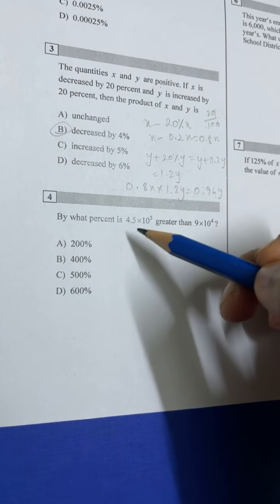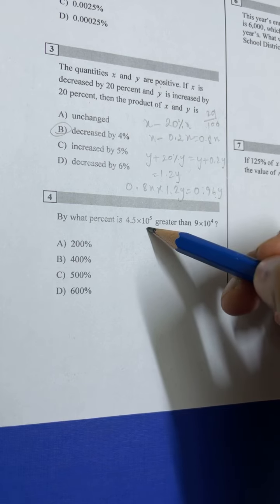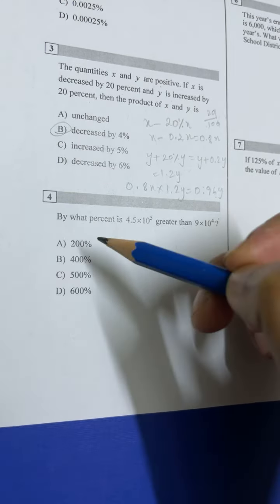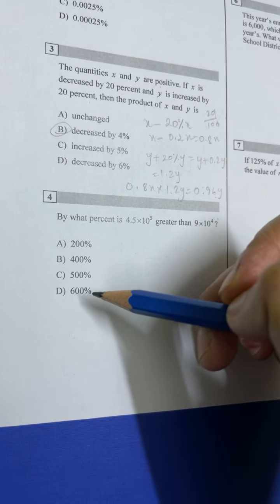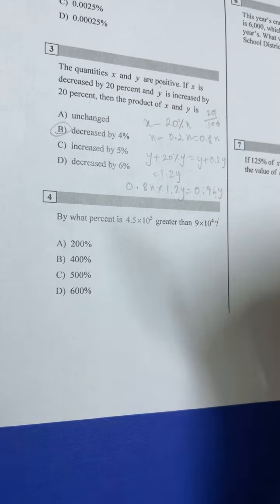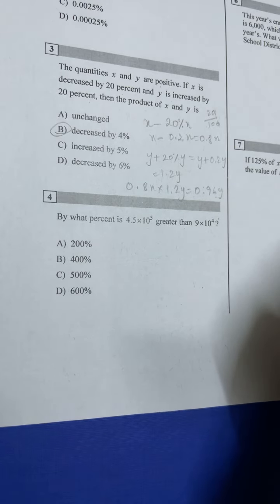Alright, let's see if we can answer question number 4. By what percent is 4.5 times 10 raised to 5 greater than 9 times 10 raised to 4? You have been given 4 options: 200%, 400%, 500%, or 600%. So you can try this question out. Come on, guys.